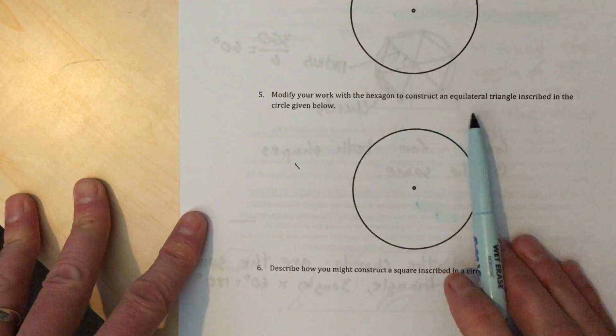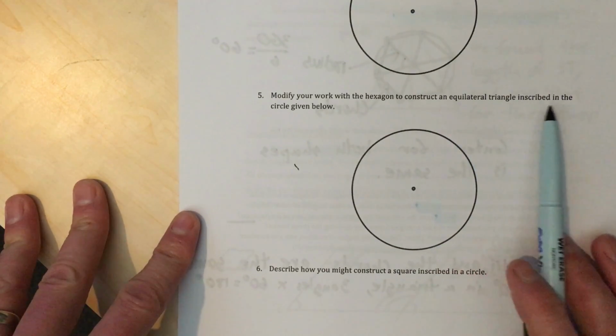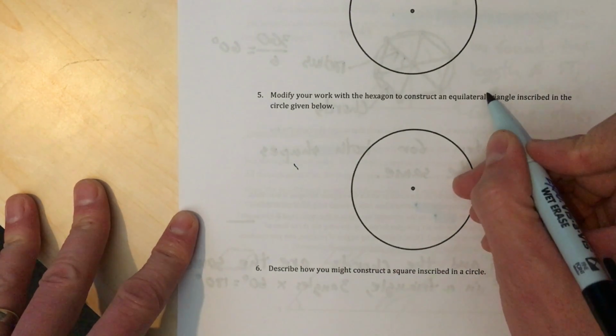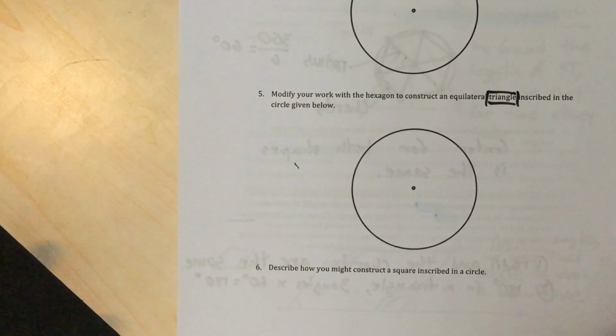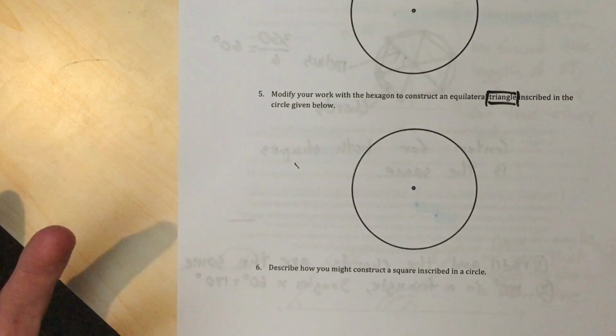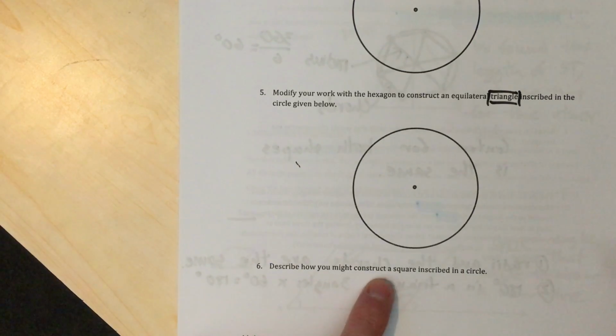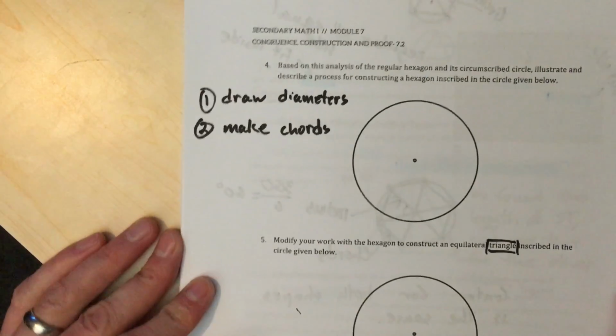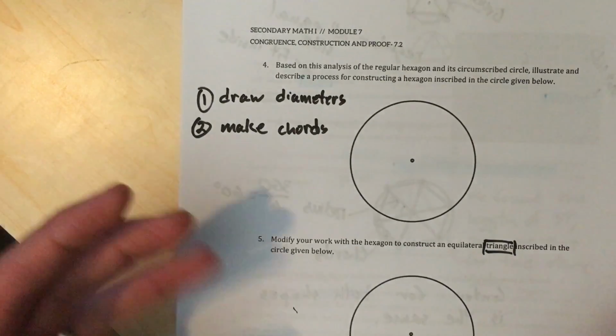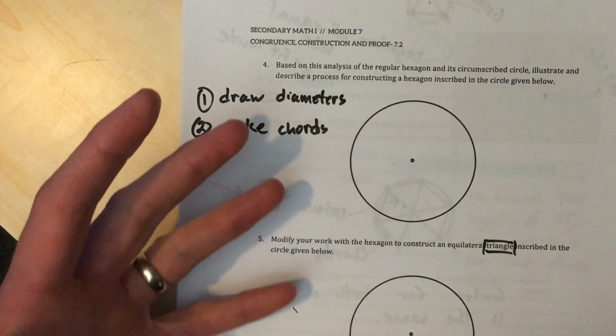Okay, so then you're going to come down here and you're going to modify your work with the hexagon to construct an equilateral triangle inscribed in the circle. So now you're going to make a triangle in the circle. Okay, so a triangle has three sides. So you're going to be talking about three vertices and three angles. Okay, so describe how you might construct a square inside a circle. So now is your job, right? I've shown you how to make a circle. You're going to draw the diameter.